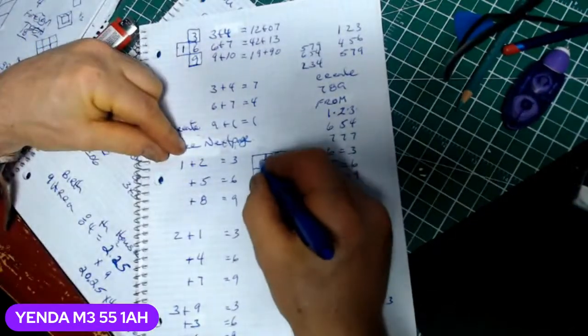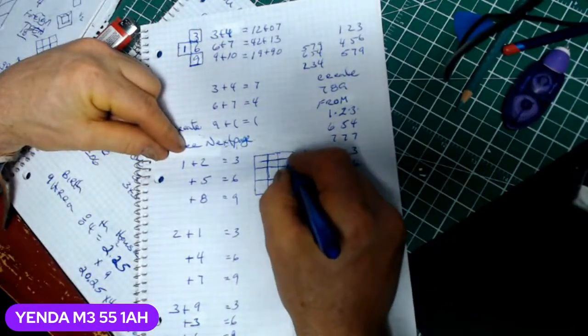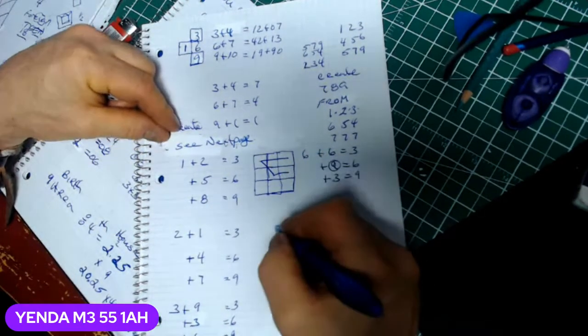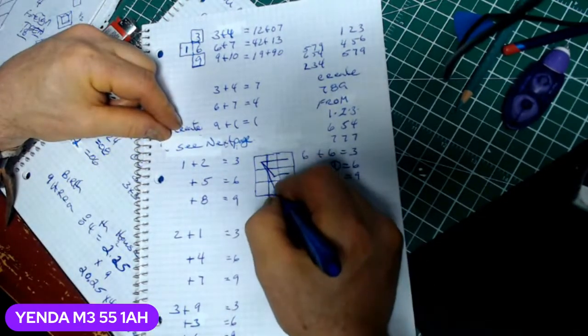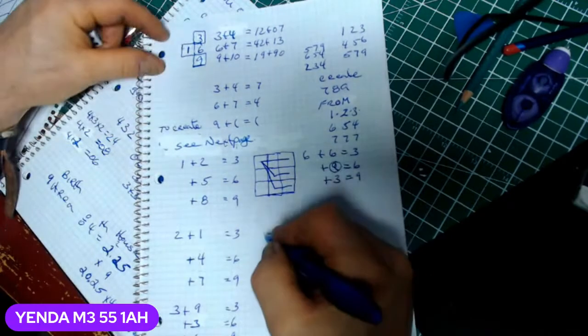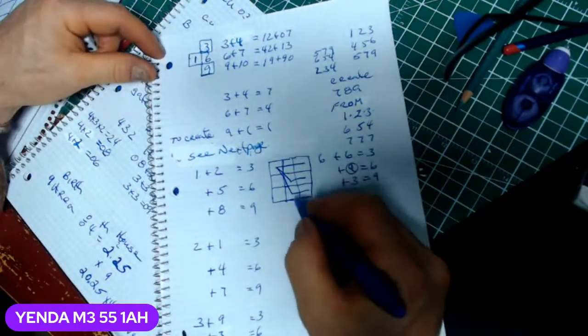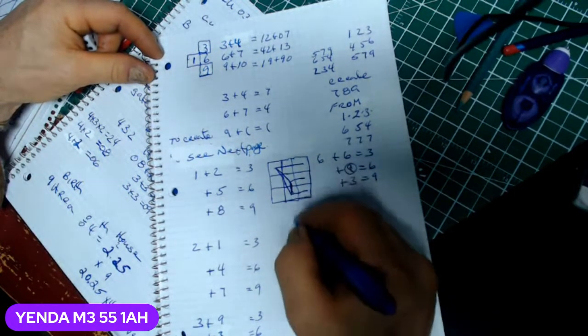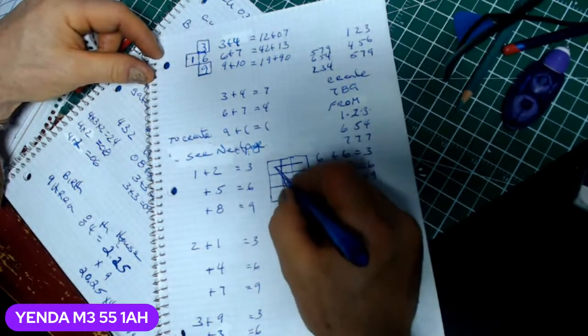So this is 1 and 2 equals 3. This is 1 and 5 equals 6. This is 1 and 8 equaling 9. Now my question is, what are these angles and what's going on with these angles? See, there's an opening space over here that goes all the way up.